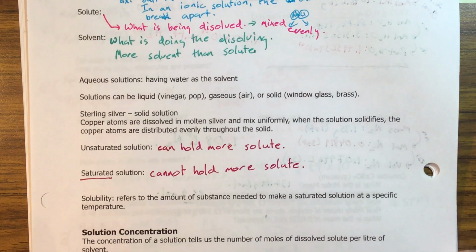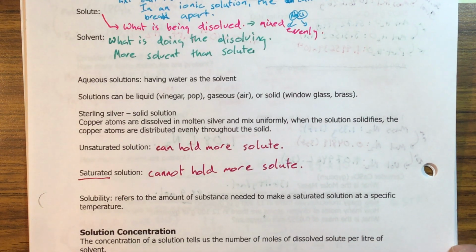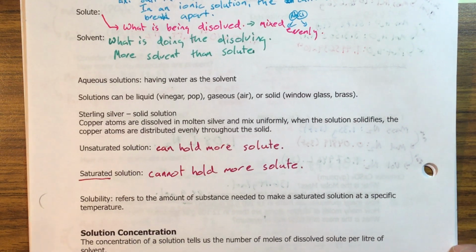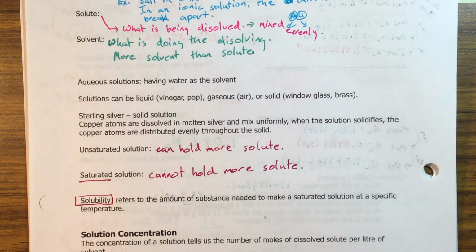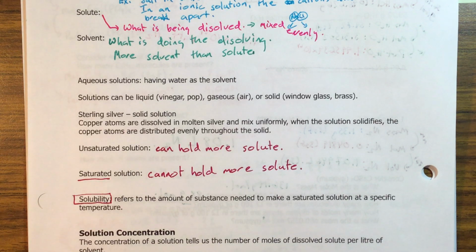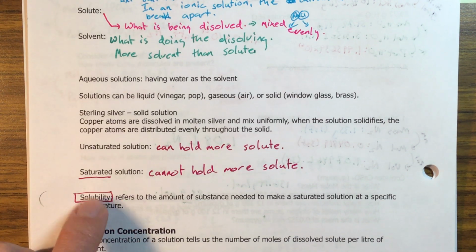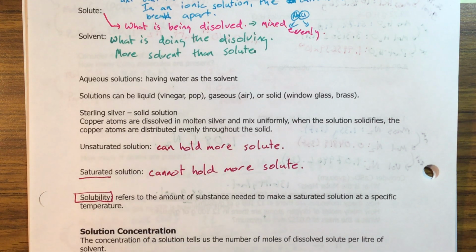Solubility refers to the amount of substance needed to make a saturated solution at a specific temperature. So that's a chemical property that we could look up. We could look up how much salt will water dissolve at a specific temperature. The higher the temperature, usually the more it can dissolve. And for sugar, the solubility really changes for temperature. For salt, the solubility changes a little bit for temperature, but not that much.